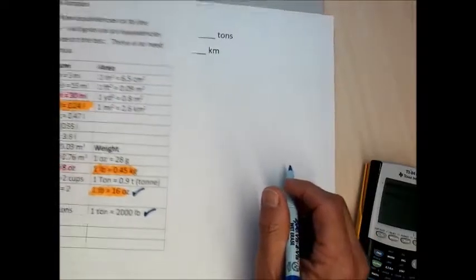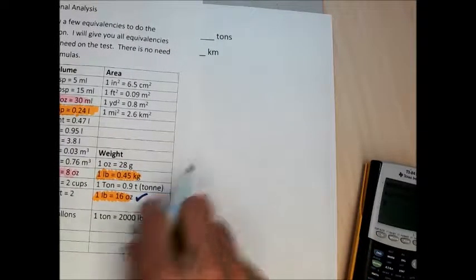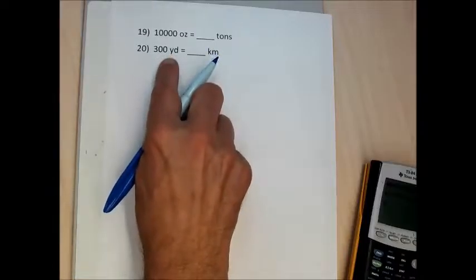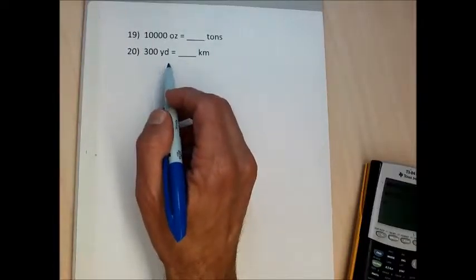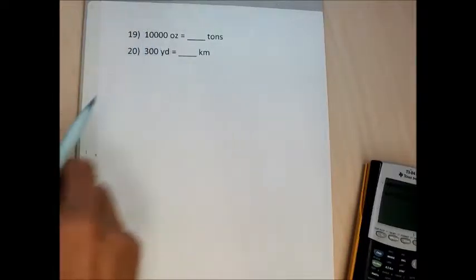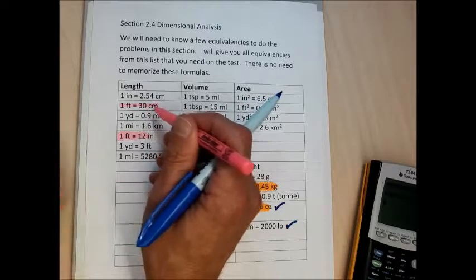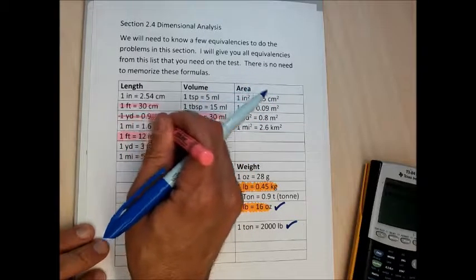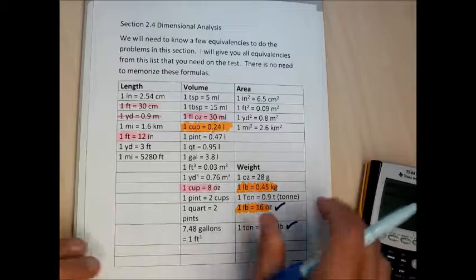So when you go to do your problem 19, the units that you're probably going to use are the ones that I just checked. Me, I'm going from yards to kilometers. It would be nice if in my length I had something that went from yards to kilometers, but I don't. But I see two different yards. I'm going to take the yards to meters when I go to do my problem.